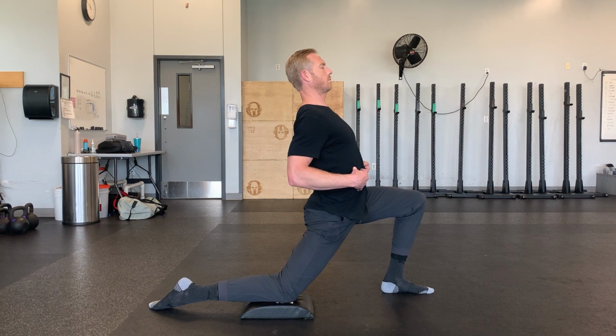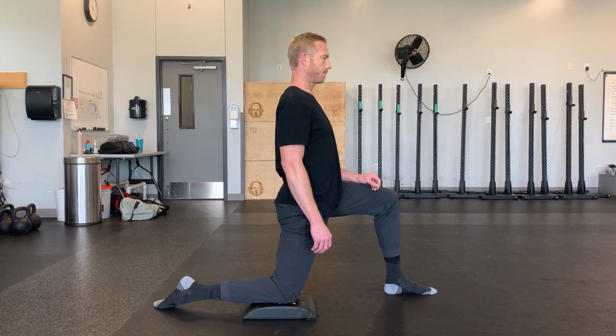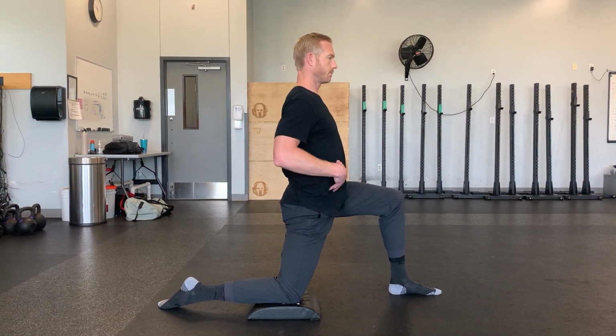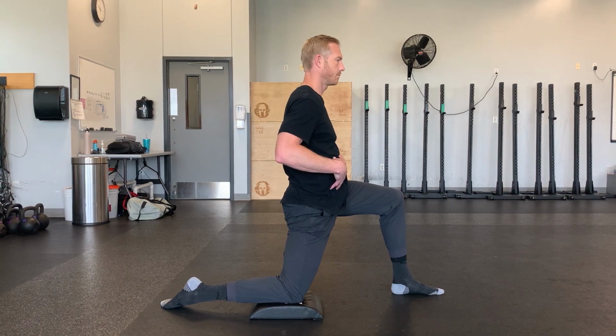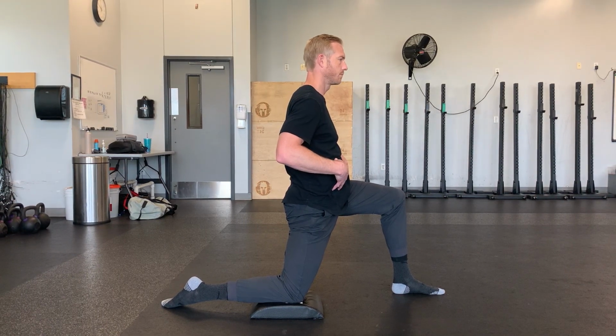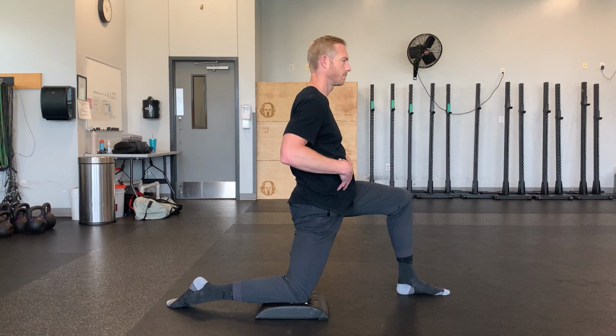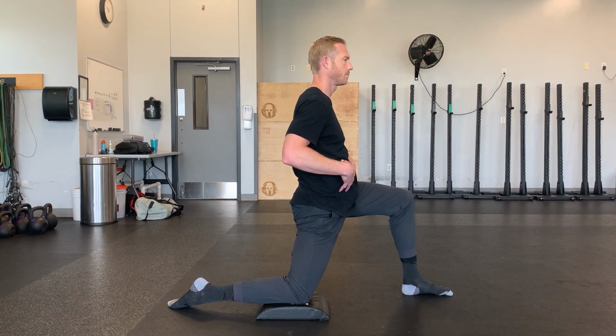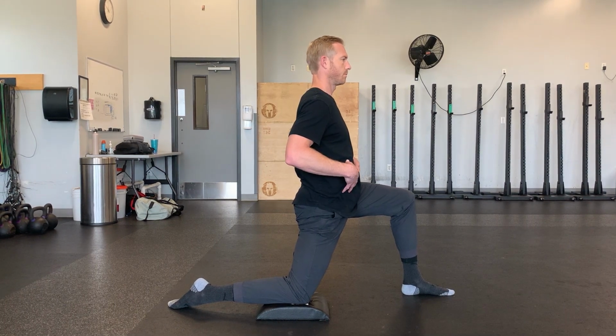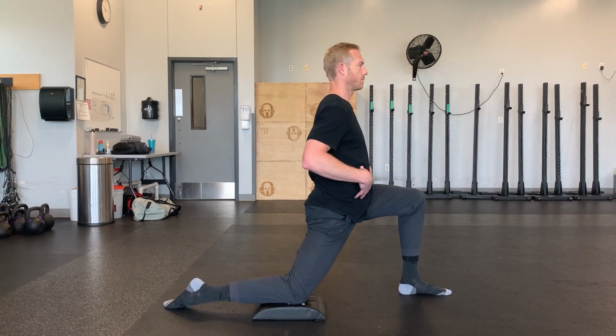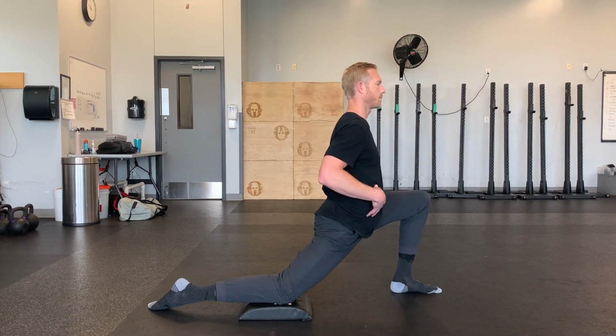So if we go back to step one, the first step is pulling the ribs down and squeezing your butt cheeks. Most of you will feel it on that back leg already in the quads and the hip flexors. From here, maintaining that position, you shift your hips forward to deepen that stretch.